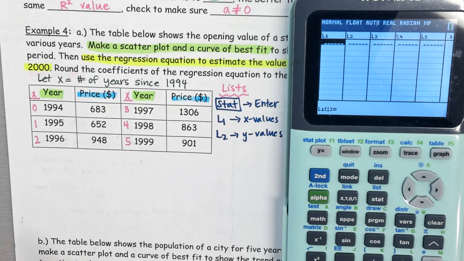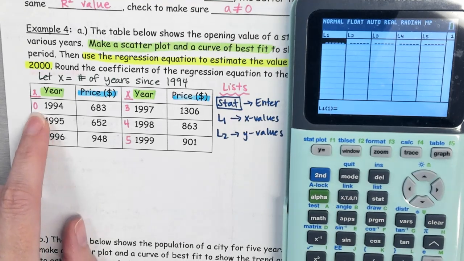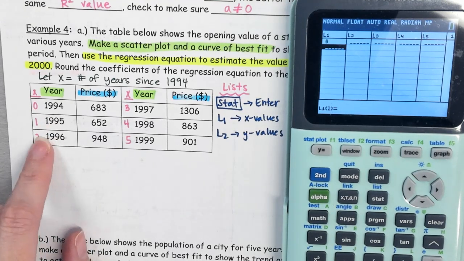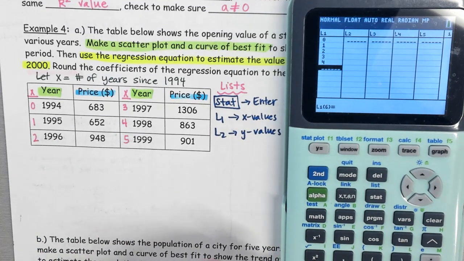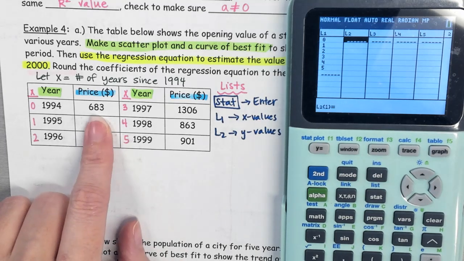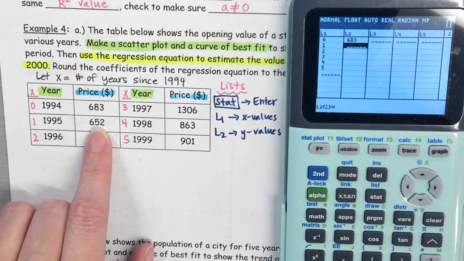So in list 1, we're going to put our X values. We're going to start with 0, and then you press enter. 1, enter. 2, enter. 3, 4, and 5. Then we're going to enter over to list 2, and we're going to put our Y values into the list.